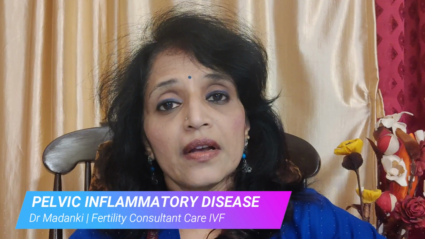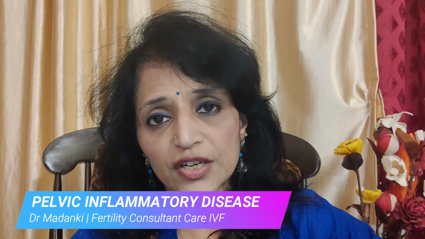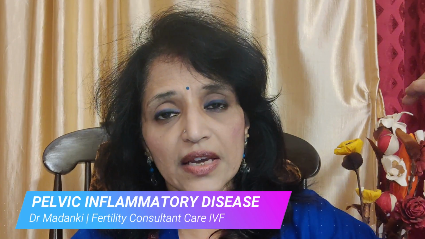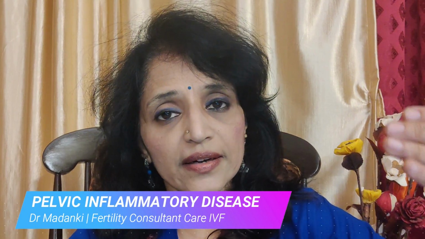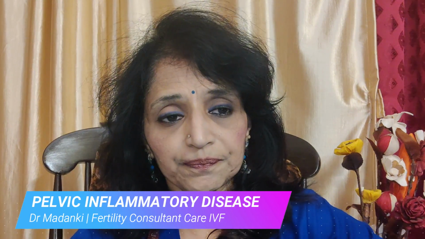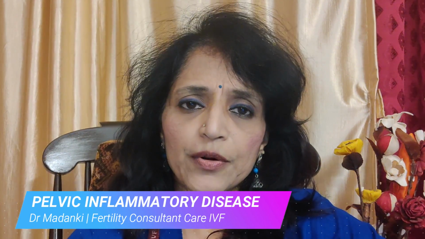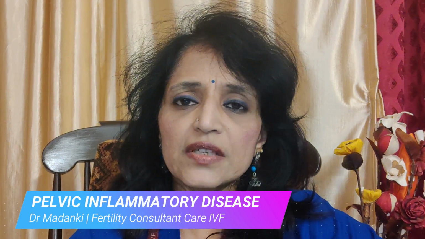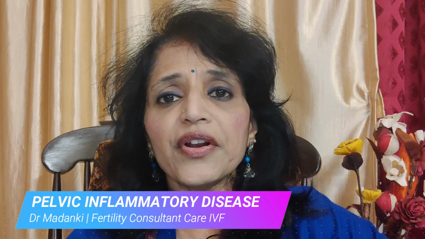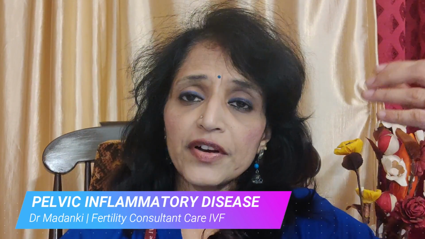The tubes are usually not very well delineated in ultrasound. There are additional tests which we can do to see if the tubes are healthy, which we will come to at a later point during this discussion. And the gold standard is usually laparoscopy. It is used to diagnose PID, or sometimes if there is an abscess, we can even use laparoscopy to drain this abscess. There is something called a differential diagnosis.